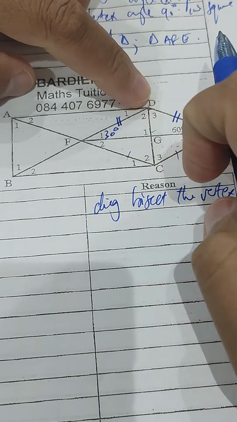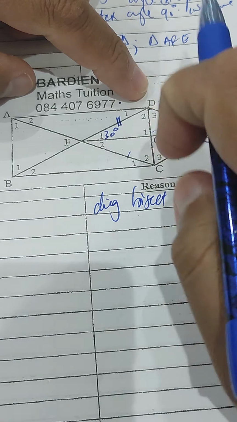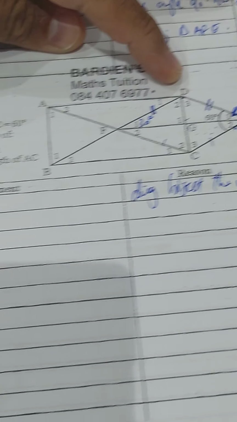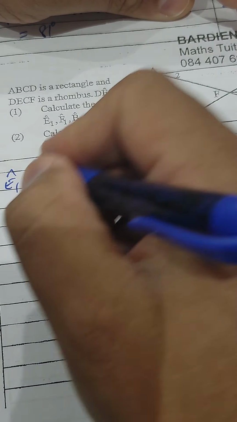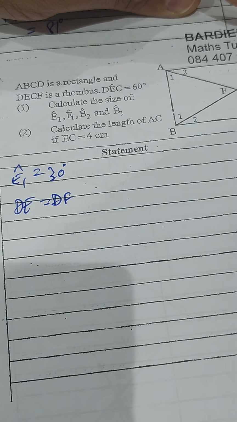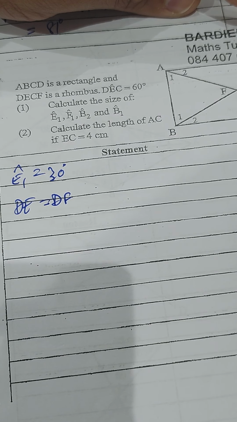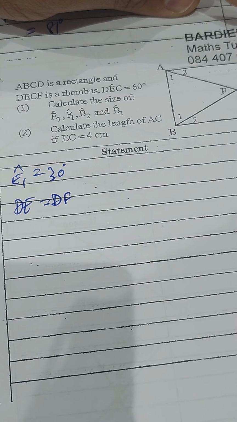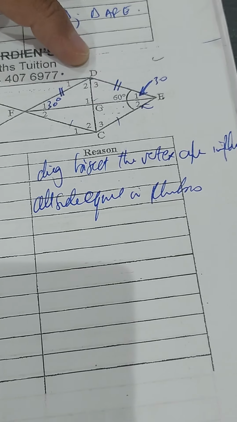But you see, that was not given as equal on the diagram, so we must state it. So we're going to say that DE is equal to DF. Why? Because all the sides are equal in a rhombus.